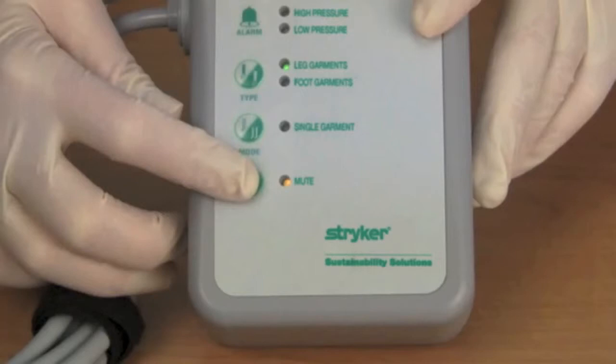If the alarm persists after garment change and 5 cycles, remove the pump from service and notify your facility's biomedical department. The mute key silences the audible alarms for 3 minutes, at which time it will re-engage to notify the user of future alarms.